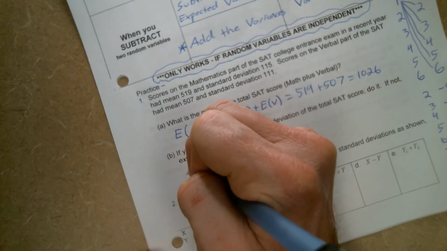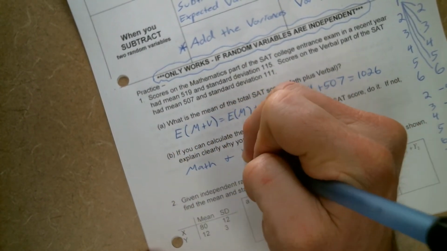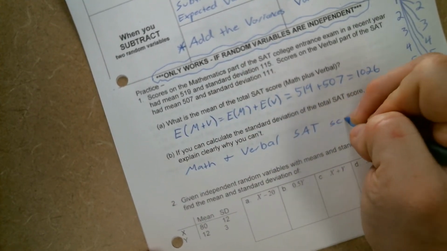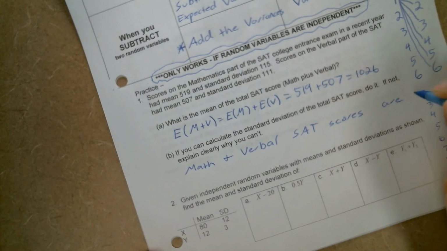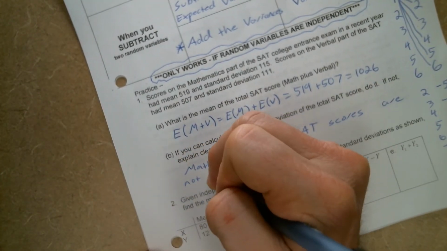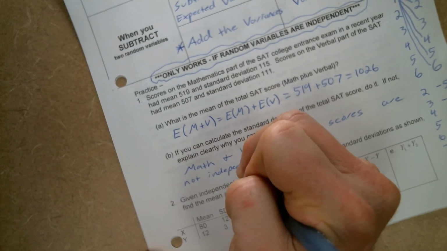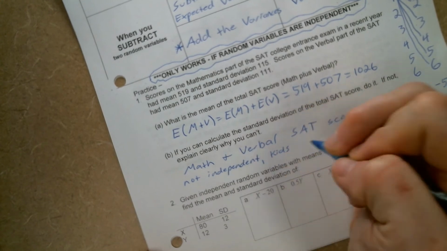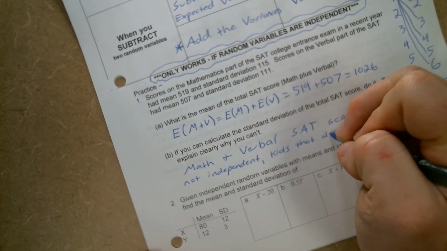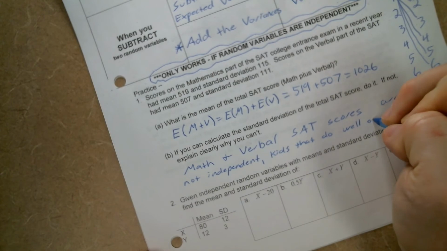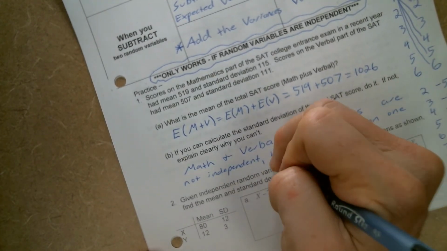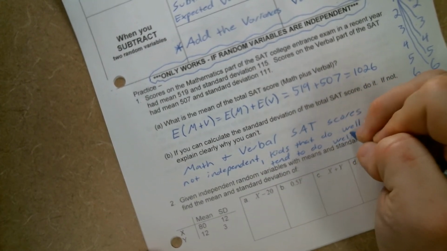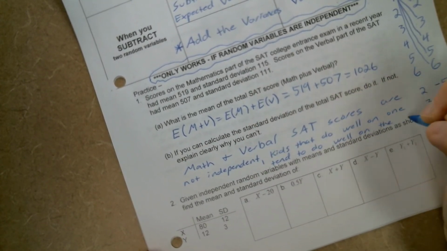So math and verbal SAT scores are not independent. And if you want a reason why they're not independent, kids that do well on one tend to do well on the other.